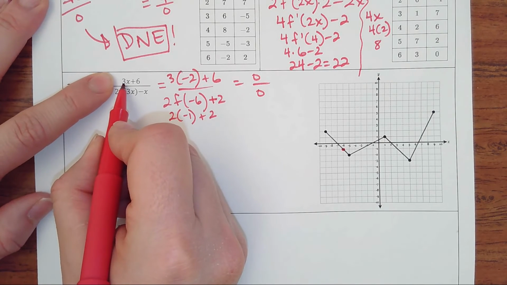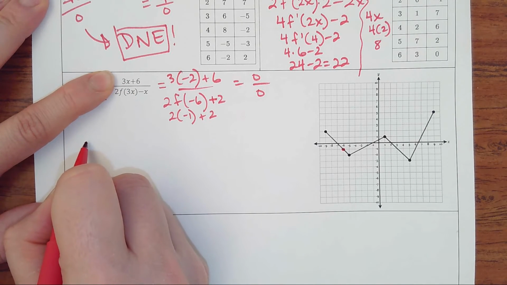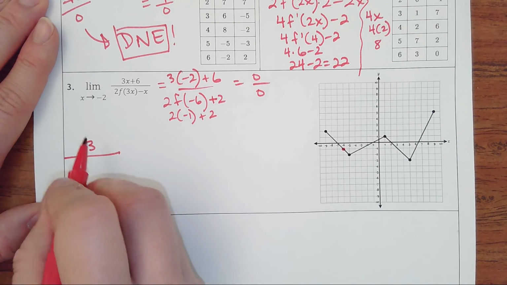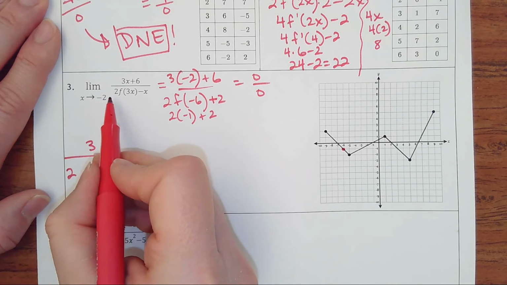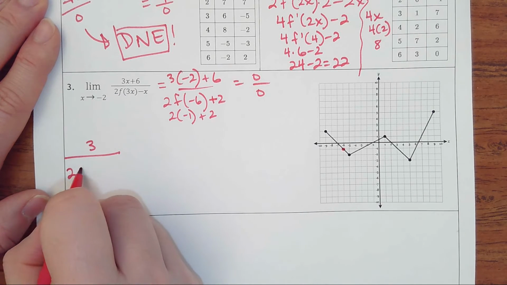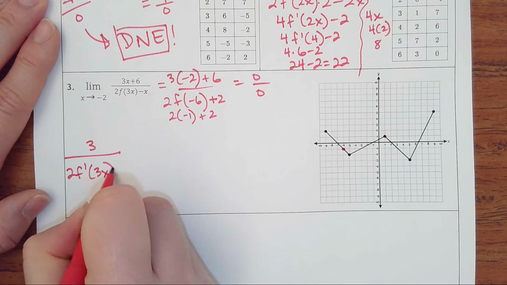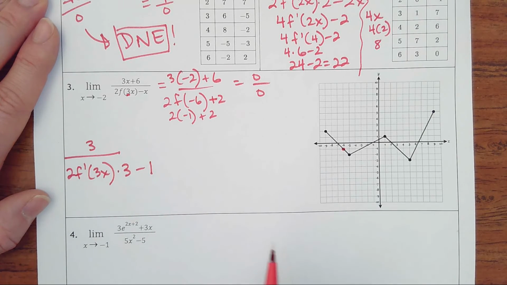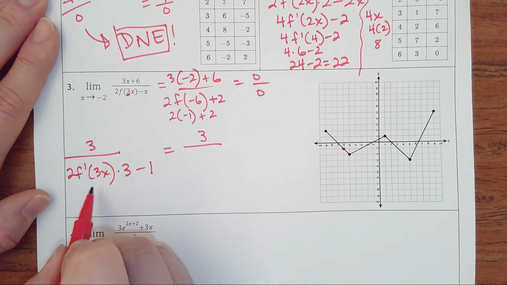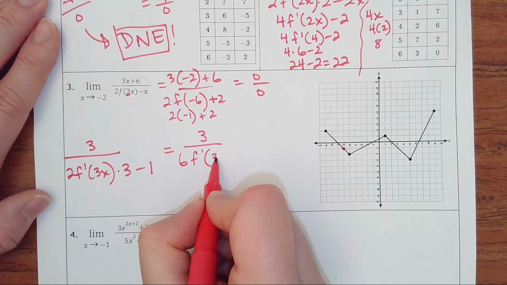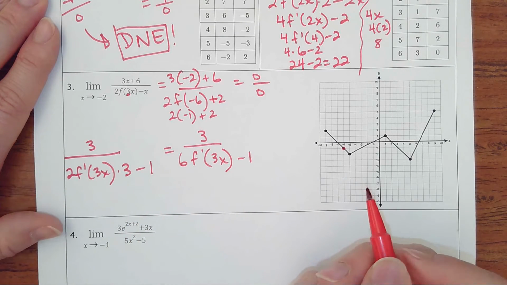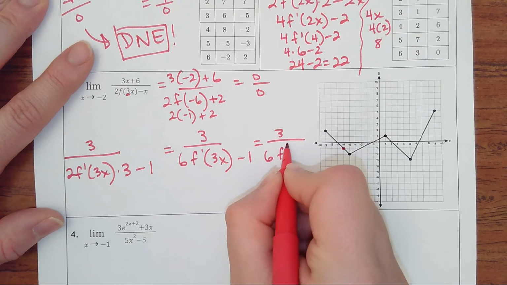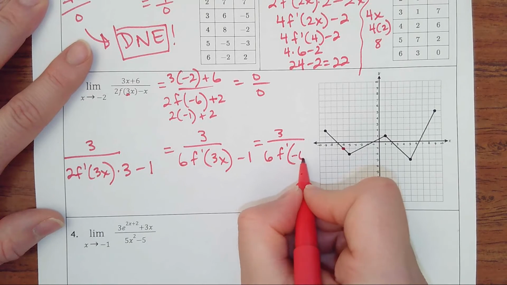We're going to take the derivative of the top. So that would be simply 3 over, take the derivative of the bottom. That would be, again, a chain rule. 2 times the derivative of f of 3x times the derivative of 3x, which is 3, minus 1. Don't forget about the 1 there. So 3 over 6 times f prime of 3x minus 1, and we're plugging in -2, so 6 times f prime of 3 times -2 is -6, minus 1.